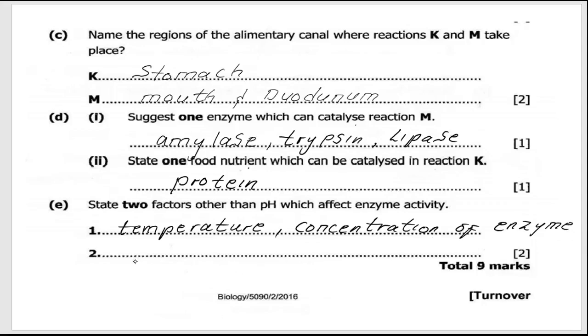You can also say inhibitors, as well as the cofactors. So enzyme inhibitors or enzyme cofactors. So that is how you are supposed to answer this question.